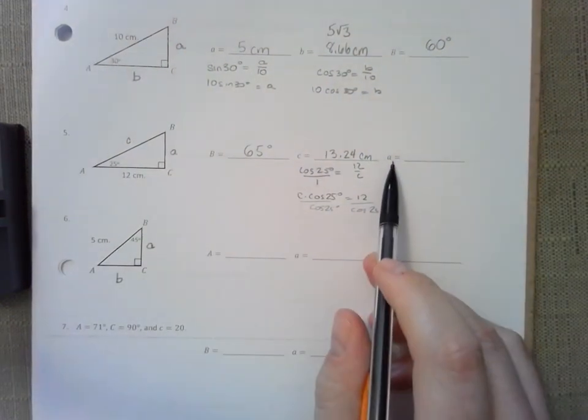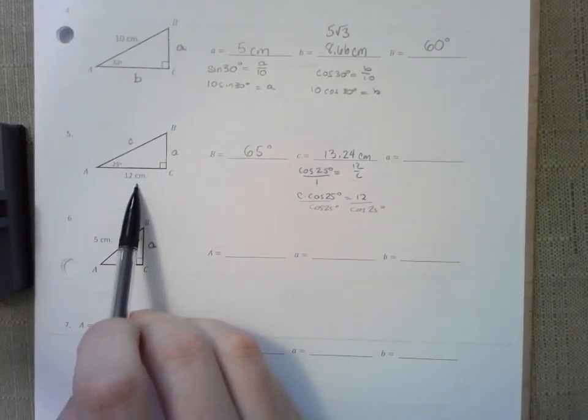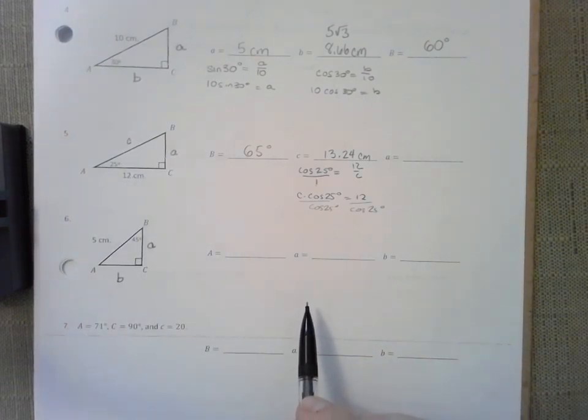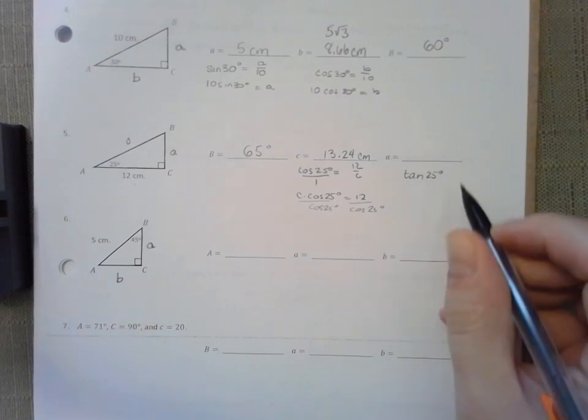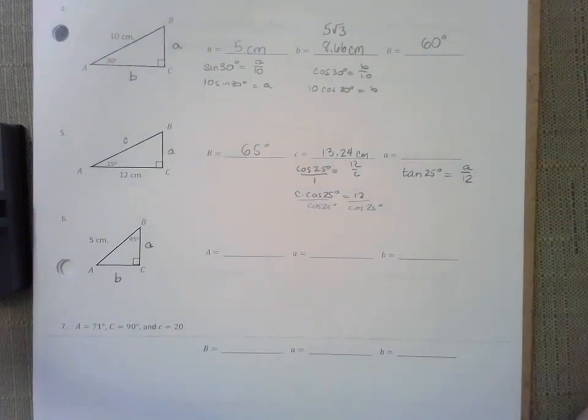Now the measure of length A is opposite of 25, and we know the adjacent, so we know opposite, adjacent, so SOH-CAH-TOA, opposite adjacent, tangent. We're going to use the tangent of 25 degrees, which is opposite over adjacent. Okay, this one's a little easier.